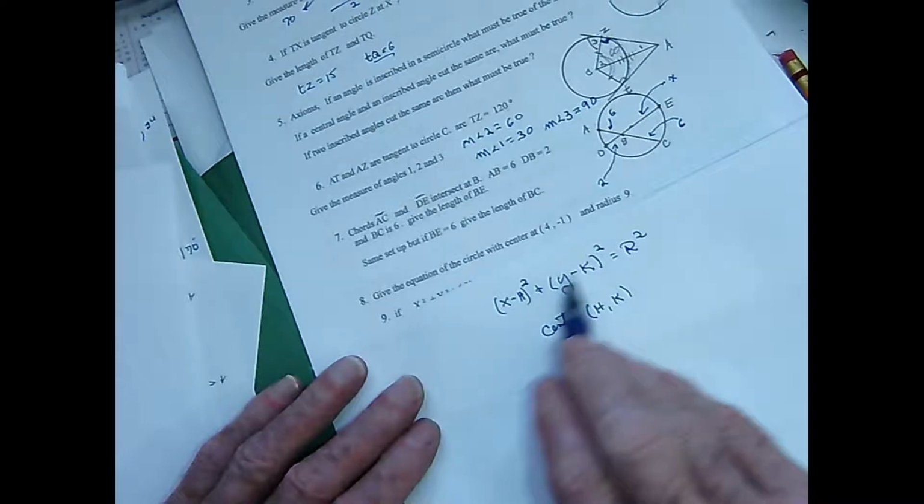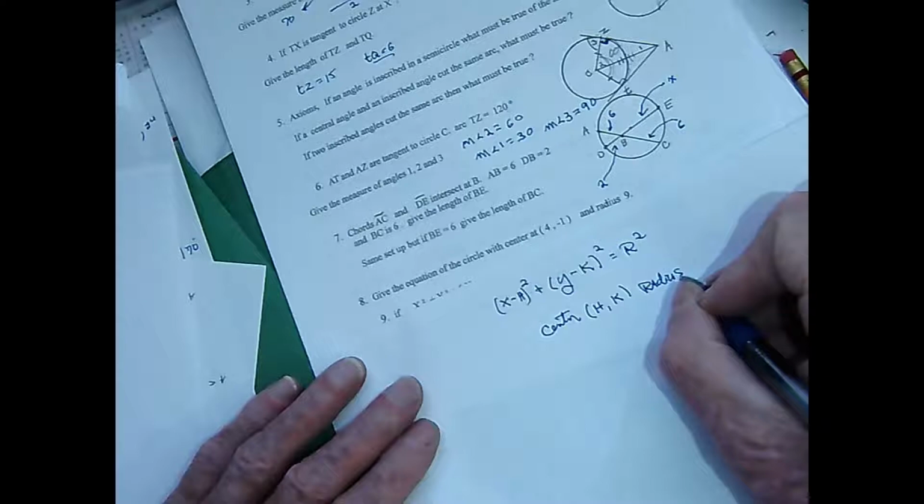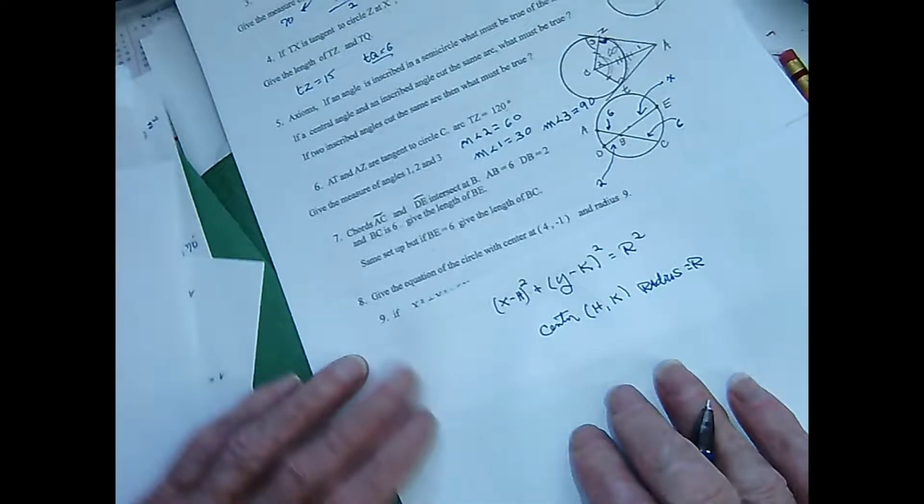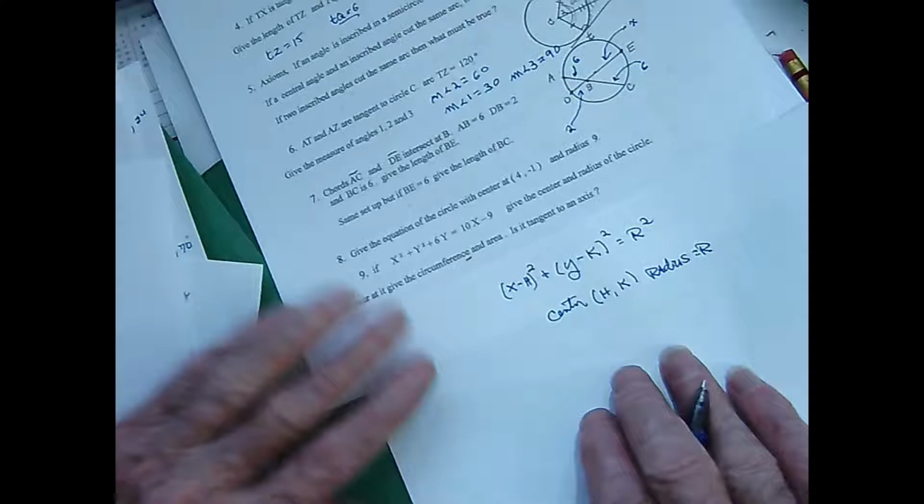I see the minus signs, but the center is at H comma K. The radius? Yep, we know about the radius too from this equation. It's R. Now we're going to write an equation here using these ideas.